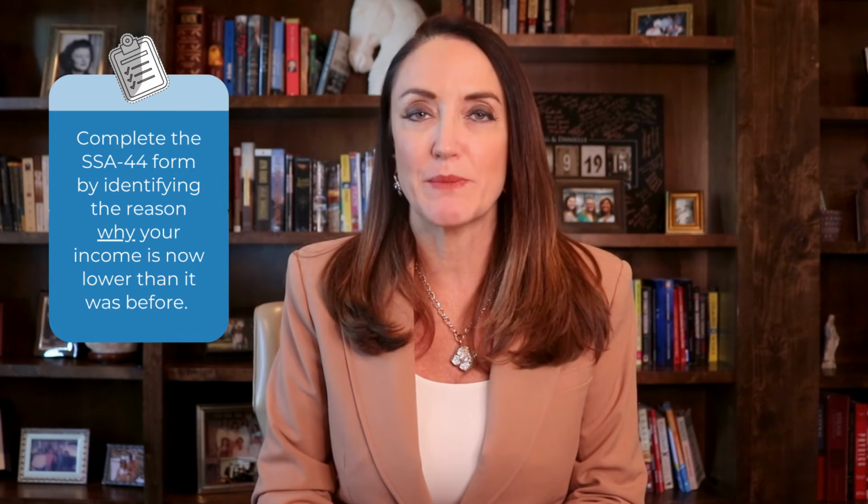So how do you file a request for reconsideration? Here are the steps that you should follow. View and download the form SSA-44 on our website. We will link it for you below. Then complete the entire form identifying the reason why your income is now lower than it was before. You'll estimate your true modified adjusted gross income for the coming year. And finally, you'll enclose any documentation that you may have to show the validity of your claim, including a copy of your most recent tax return.